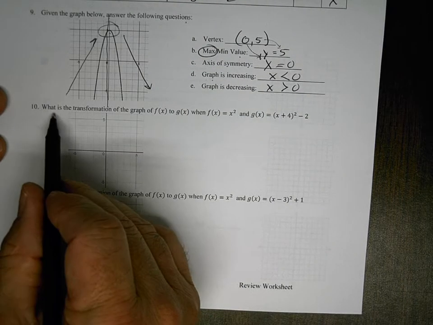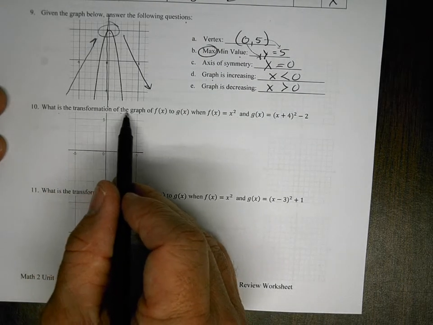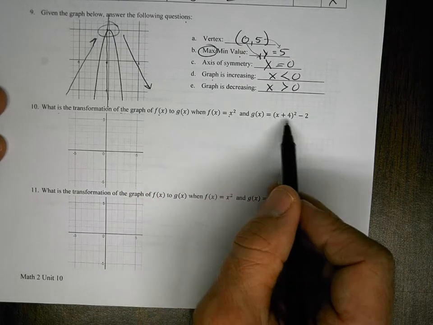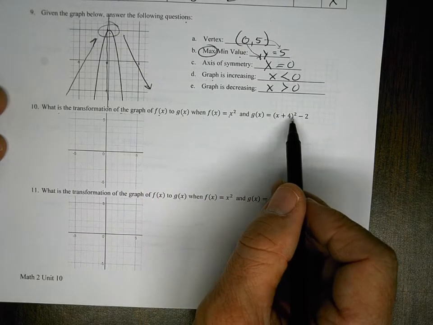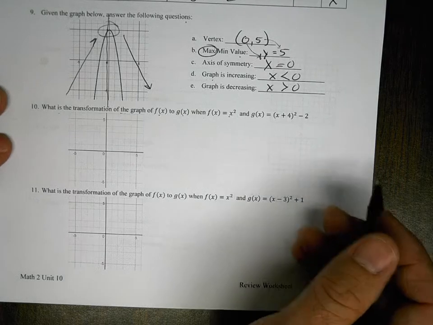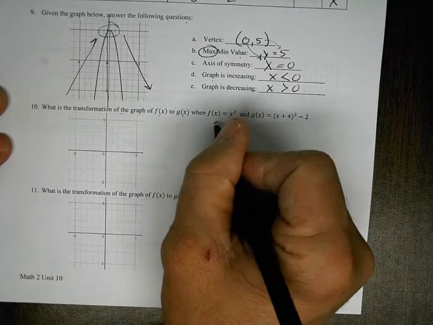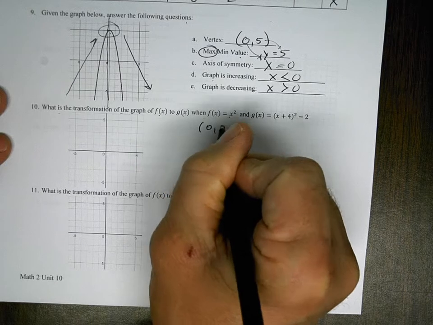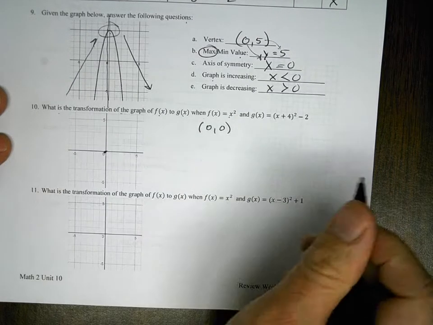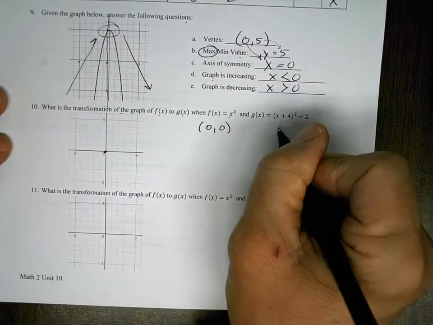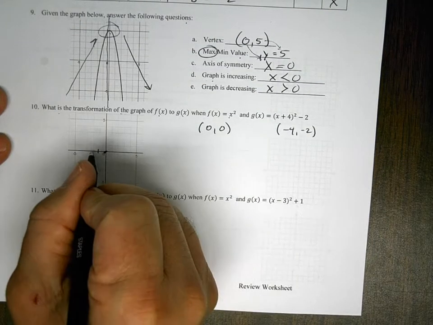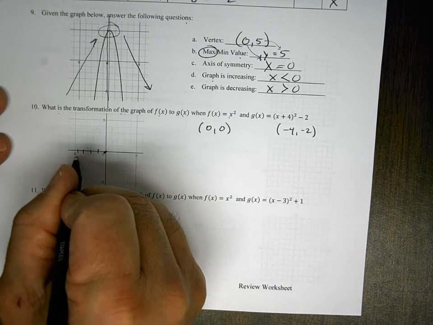What is the transformation of the graph f of x to g of x when f of x is x squared and g of x is (x plus 4) squared minus 2? So what we need is the vertex of each of these. The vertex of f of x equals x squared is just 0, 0, right there. And the vertex of g of x is negative 4, negative 2, which is negative 1, negative 2, negative 3, negative 4, negative 1, negative 2.